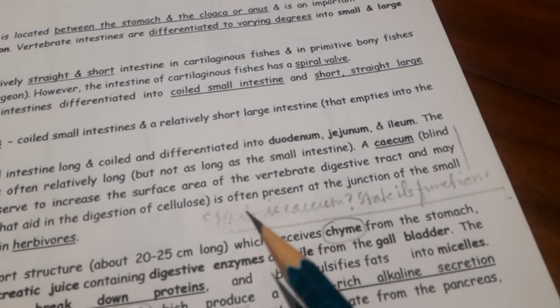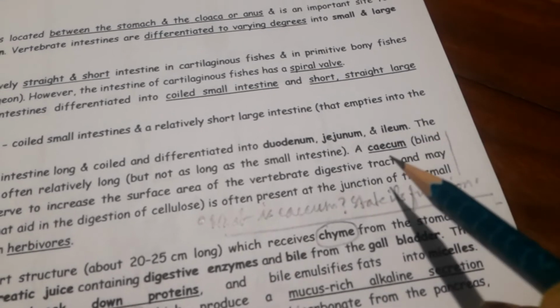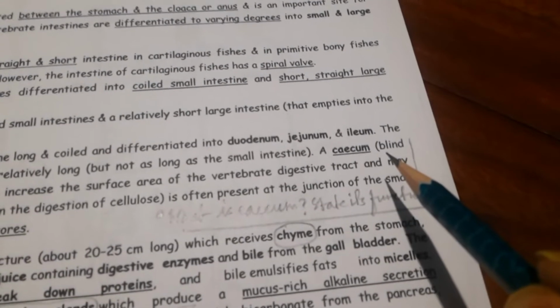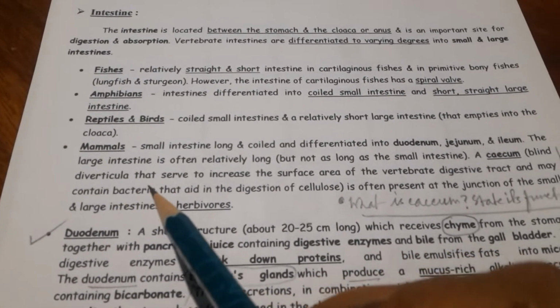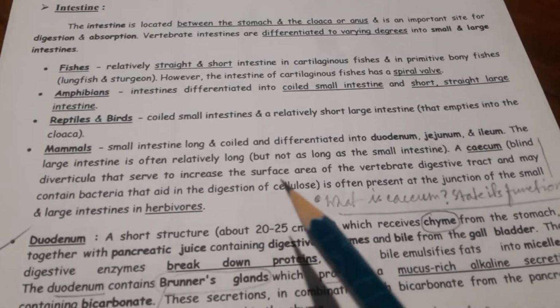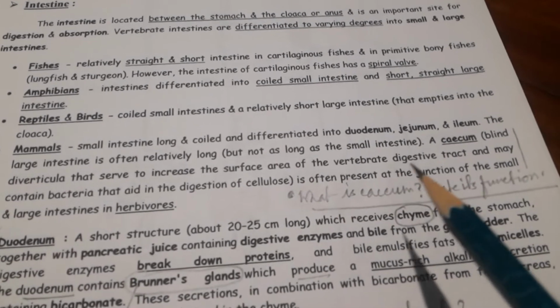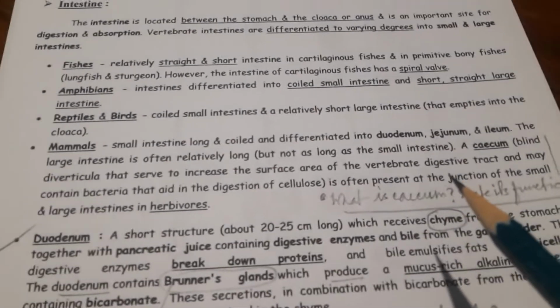we may find the cecum. What is the cecum? The cecum is a blind diverticulum that serves to increase the surface area of the vertebrate digestive tract.